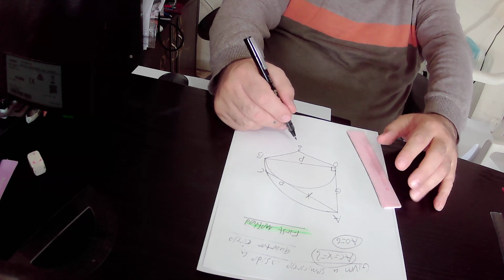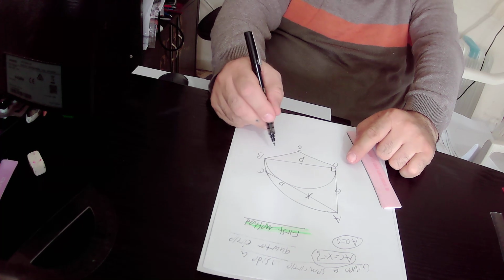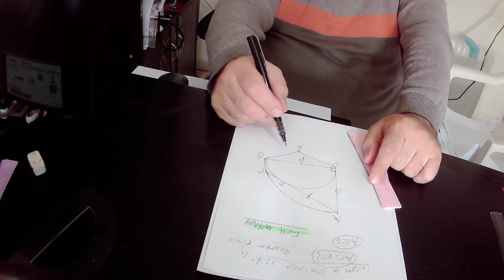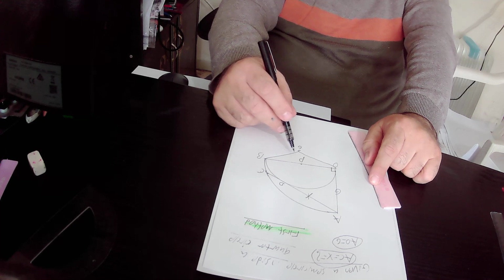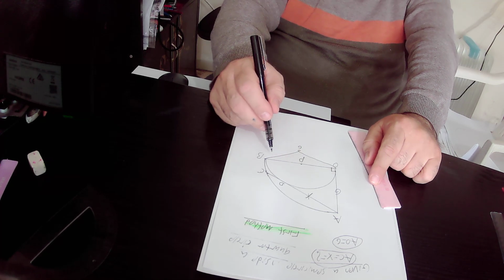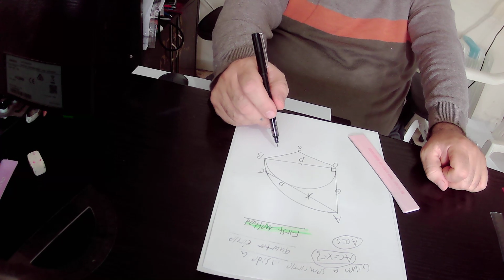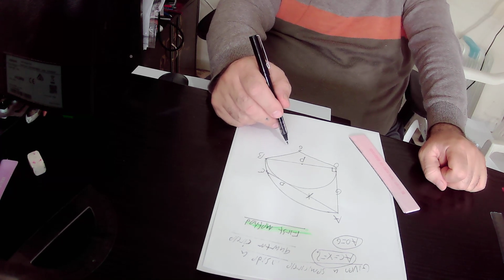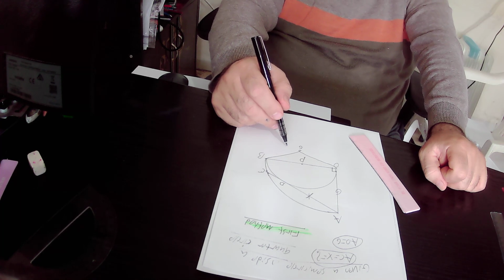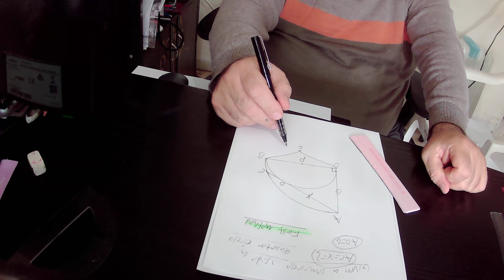So we know that the radius of the quarter circle equals 6 units, but OB is not only the radius of the quarter circle, it is also the diameter of the semicircle. So the diameter of the semicircle equals 6 units, and the radius of the semicircle is half of the diameter.